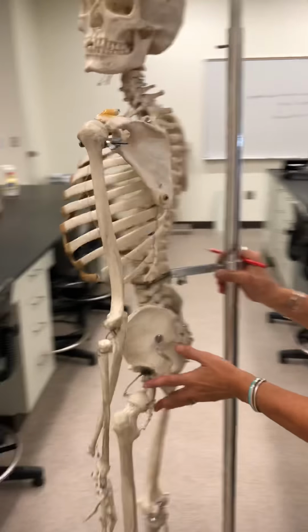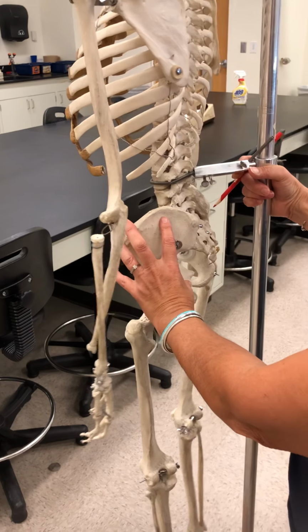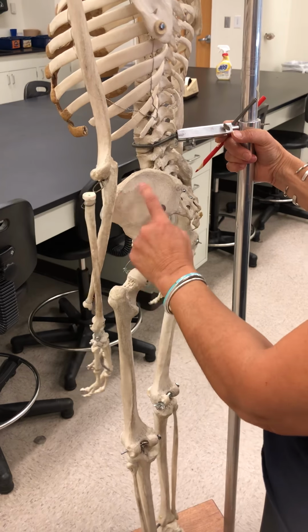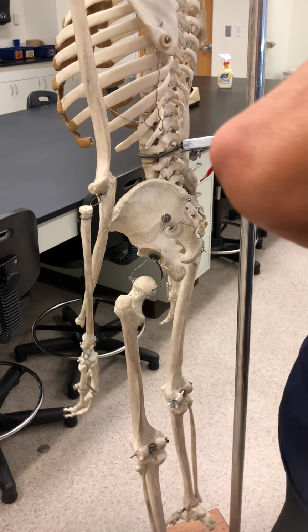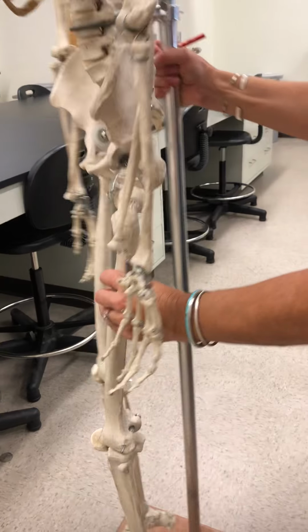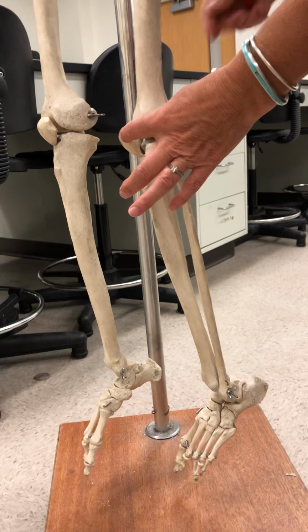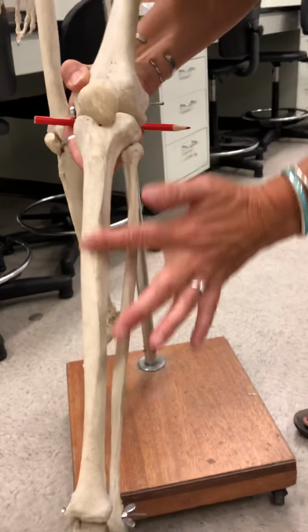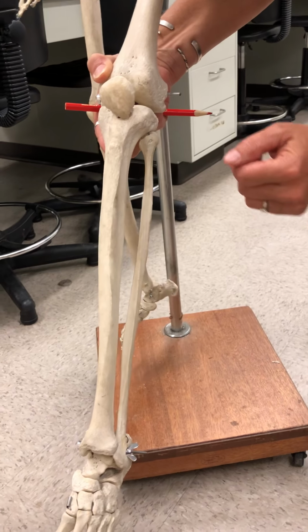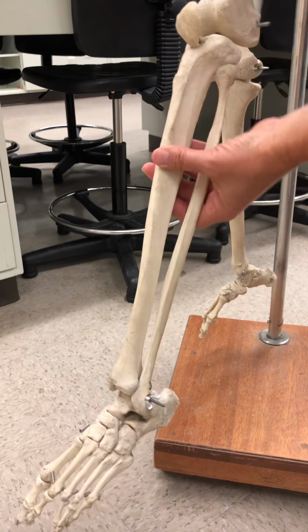Then if we go down to the hip area, your main hip bone is called os coxa, and it's composed of 3 bones. We'll talk about that in a minute. Your upper leg bone is your femur. Your kneecap, patella. Your shin bone is your tibia. And then the outer leg bone is called fibula.